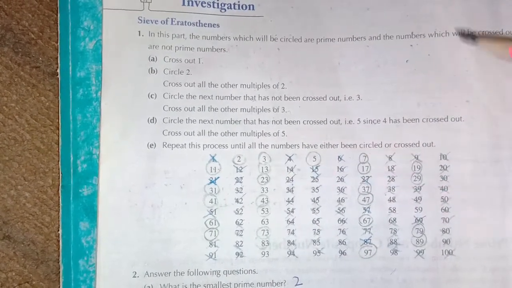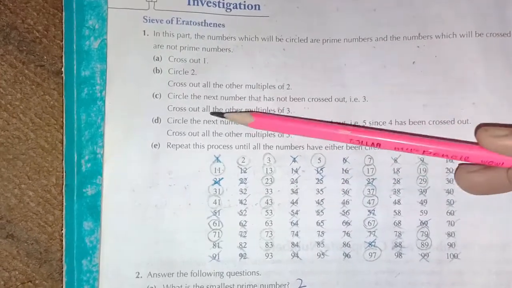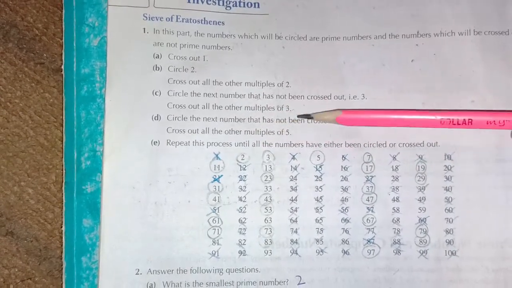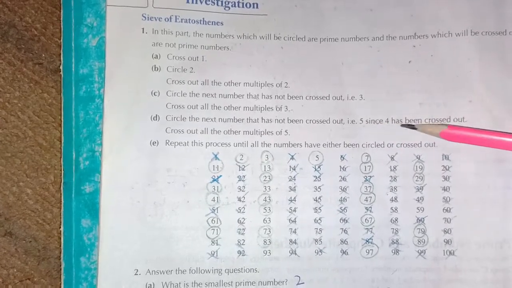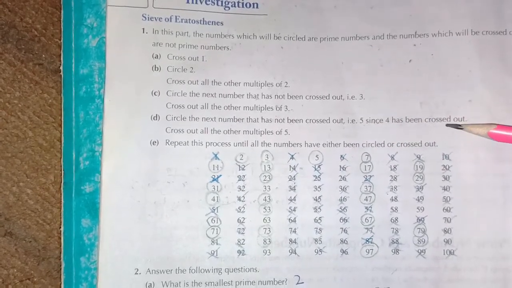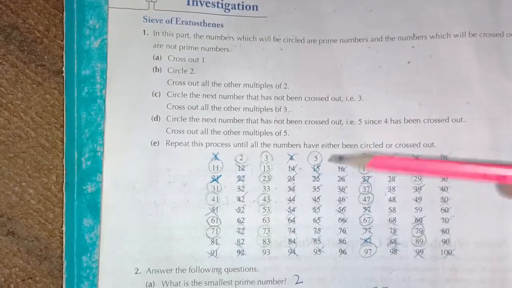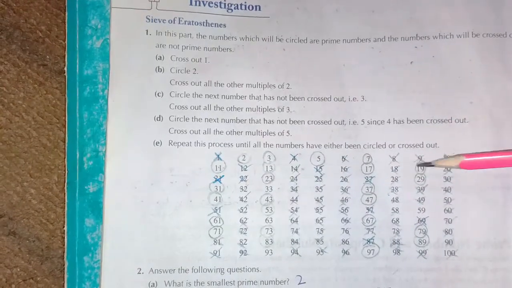3, 6, 9, 12, 15. Now circle the next number that has not been crossed out. 5. Since 4 has been crossed out, after 4 we have to start from 5. We have to circle the number 5, 7, 11, 13, 17, 19.